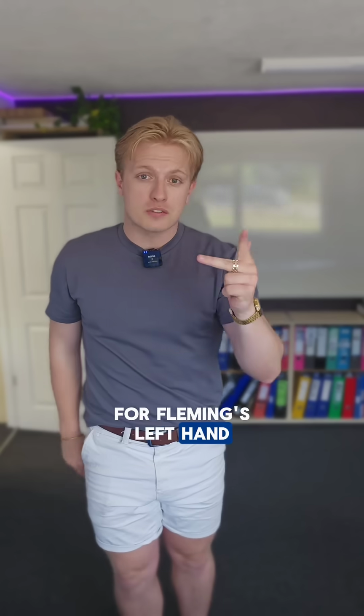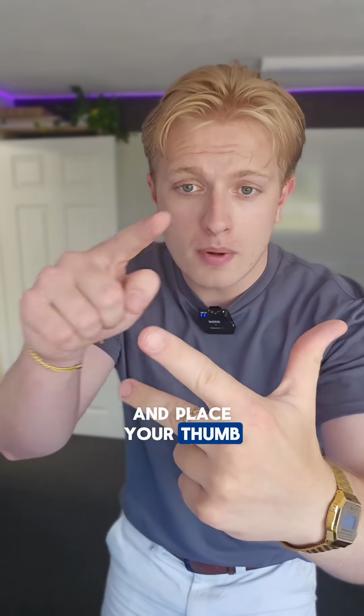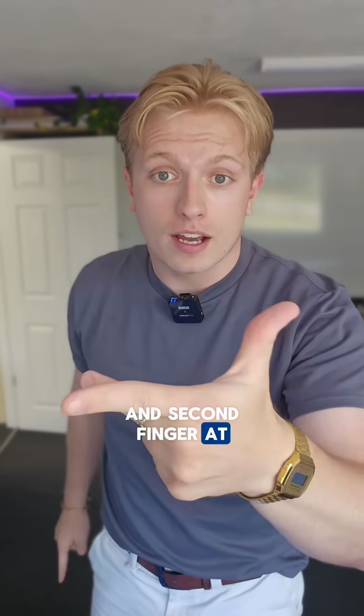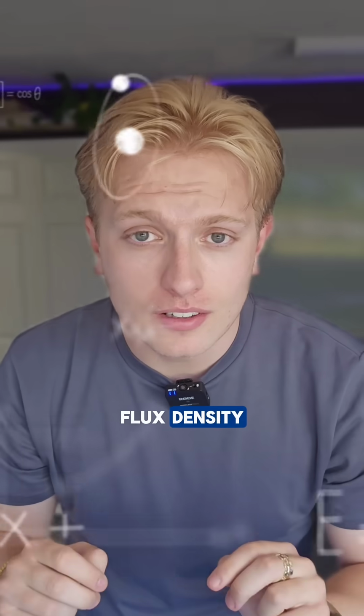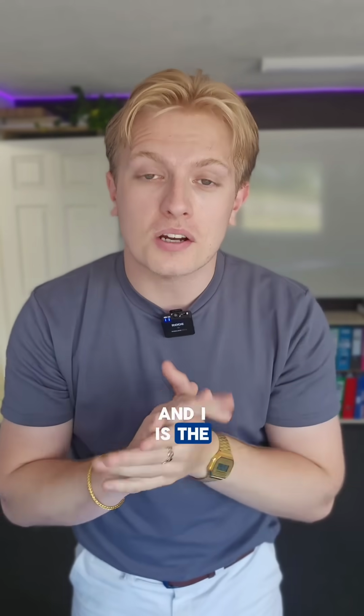For Fleming's left-hand rule, take your left hand and place your thumb, index finger and second finger at right angles from each other, just like this. Think F, B, I. F is the direction of the force on the wire. B stands for magnetic flux density, which literally just means north to south of the magnetic field. And I is the direction of the current.